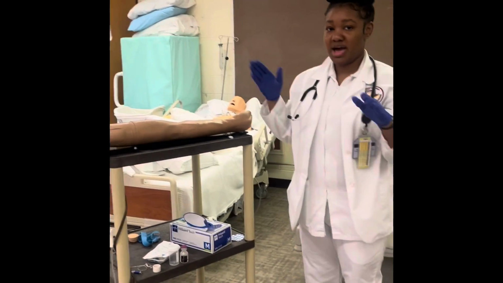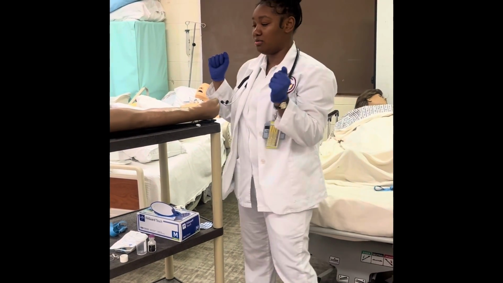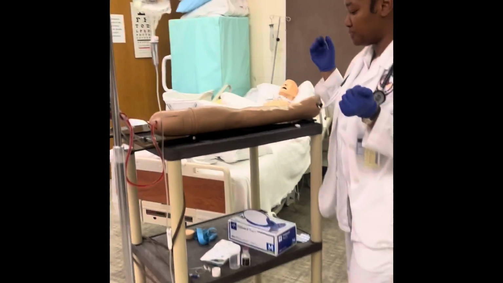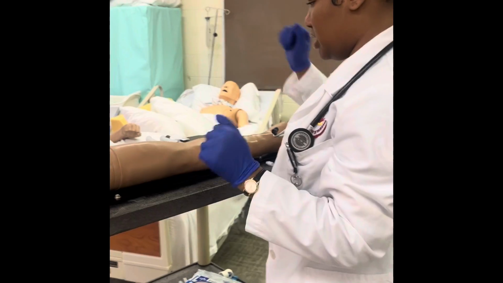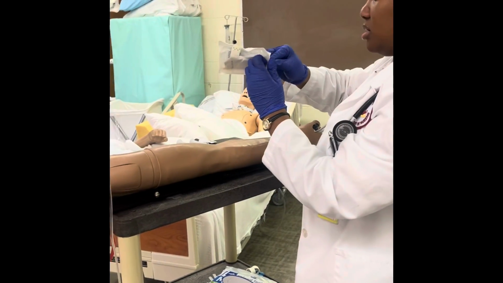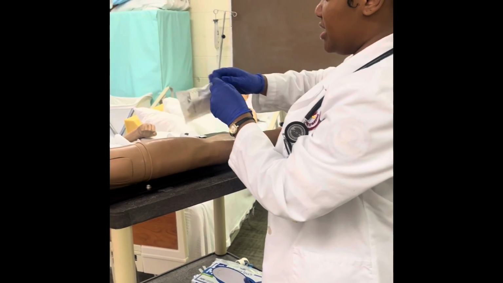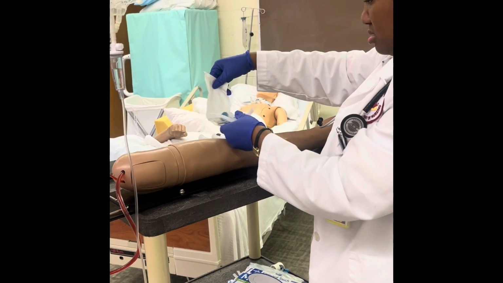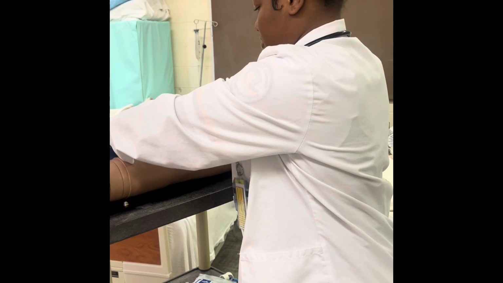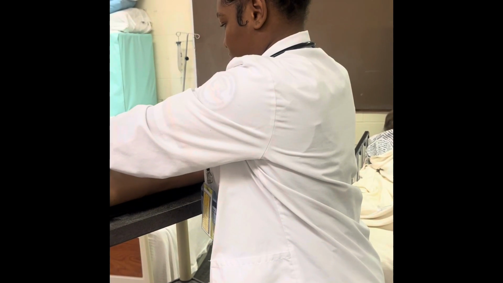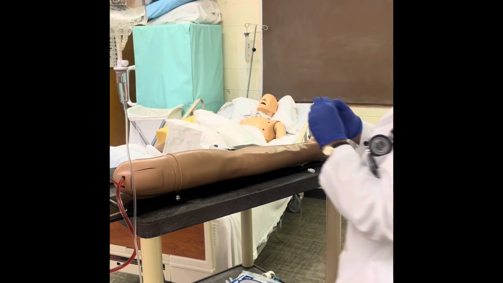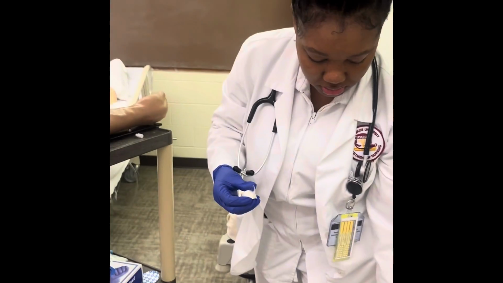Okay, now I'm gonna start my IV if I haven't already, or if I need to wash my hands, put on some clean gloves. So before I begin, I can go ahead and get my station set up, open up my IV kit, and prepare all my equipment.